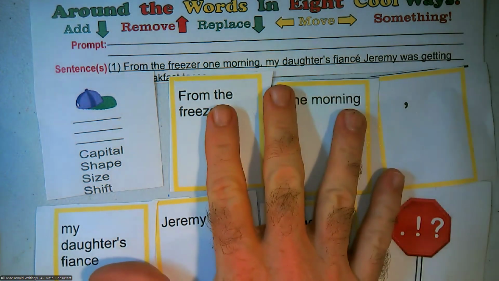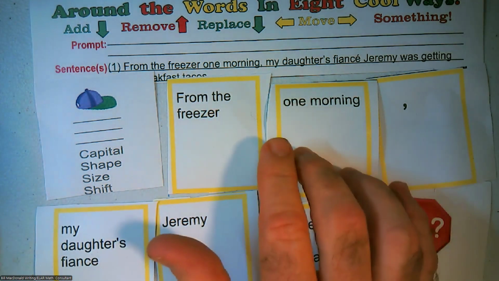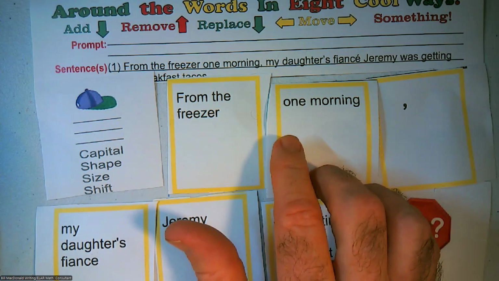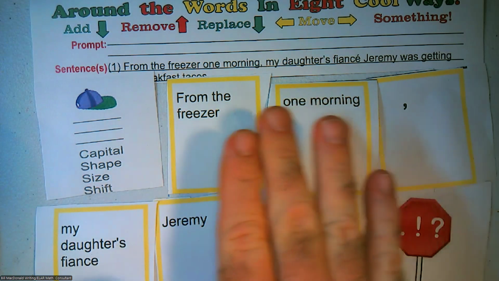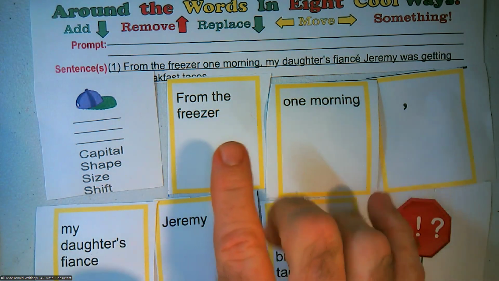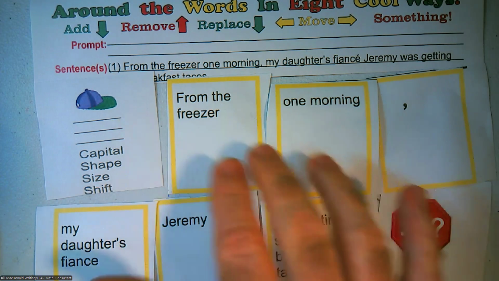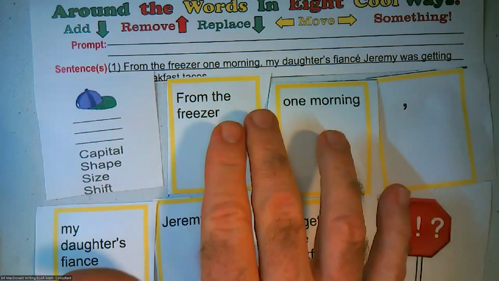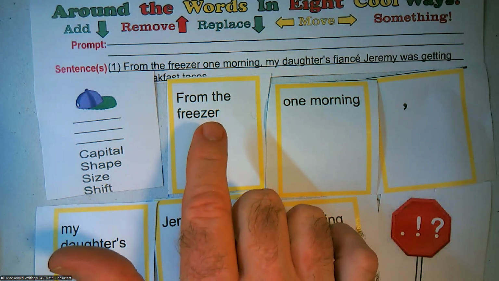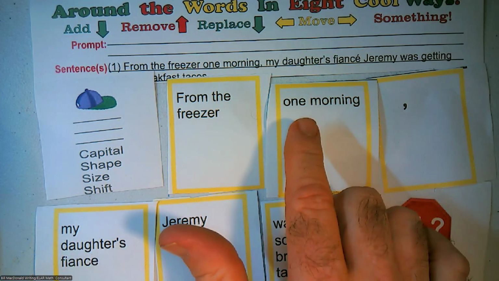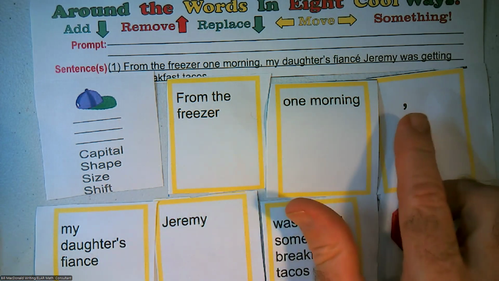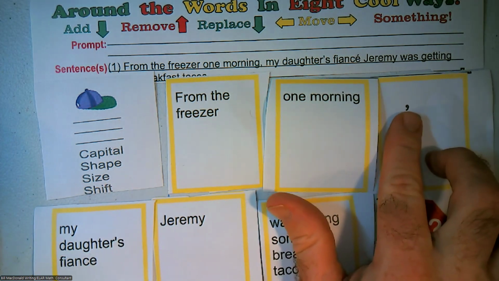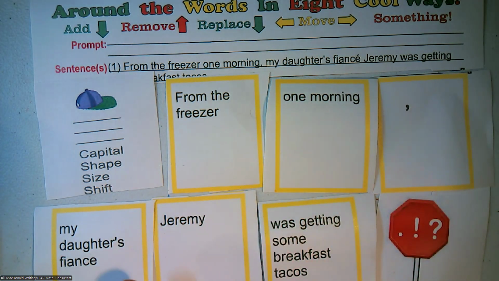Okay. But before I do, I want to talk to you about introductory phrases. Whenever you don't have a subject or a predicate, you just have wheres and whens like this. From the freezer is a where, one morning is a when. Because that introductory phrase has 5 words, you would typically need to set it apart with a comma like we did here. Okay.